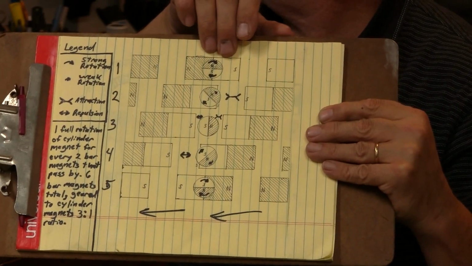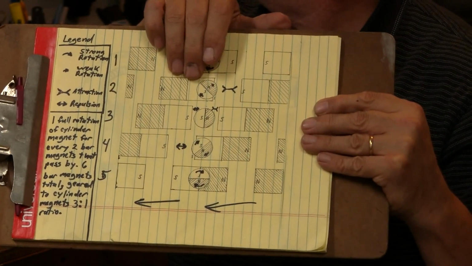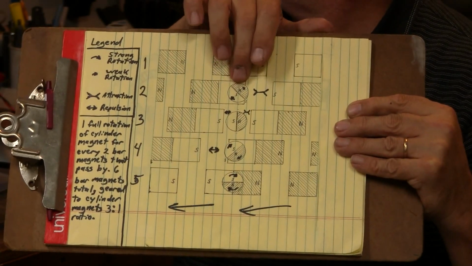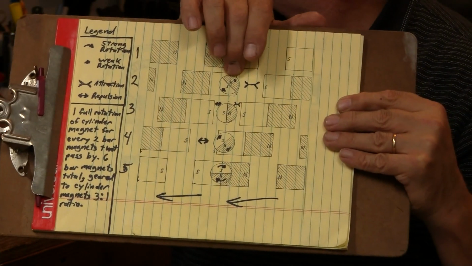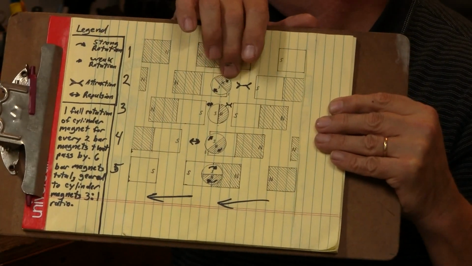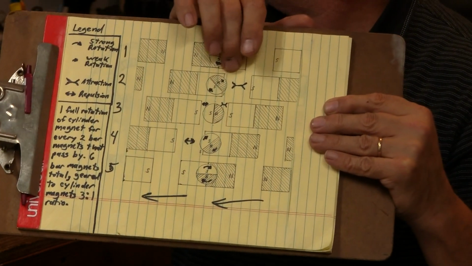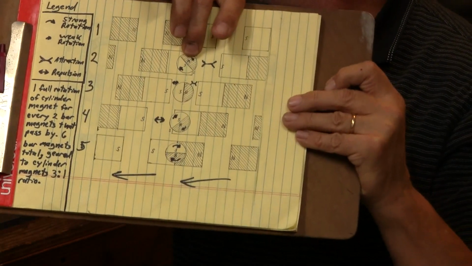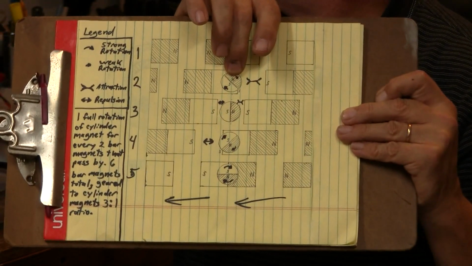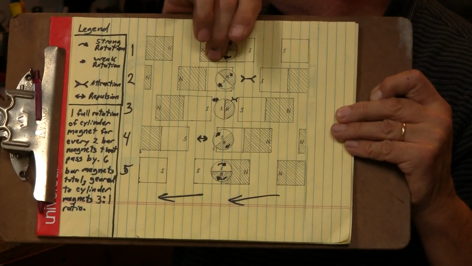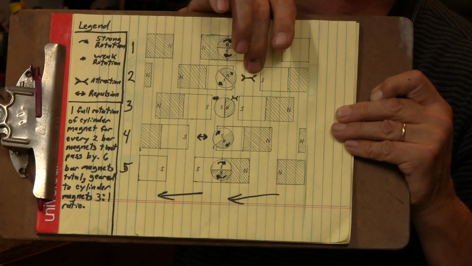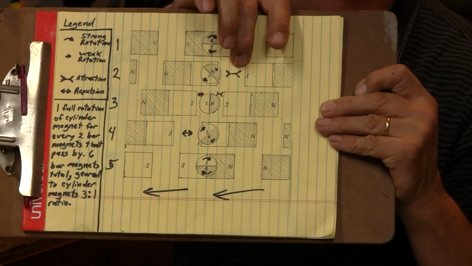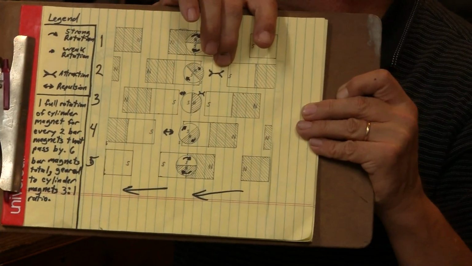Here is the bar magnet. In the next frame, it moves a little bit more to your left, and you see that the cylindrical magnet is now at a 45-degree angle. At this point, you still have a small amount of mechanical rotational energy being inputted from the cylindrical magnet, but you also now have building an attractive force of the cylindrical magnet in relation to the bar magnets as they're passing by.